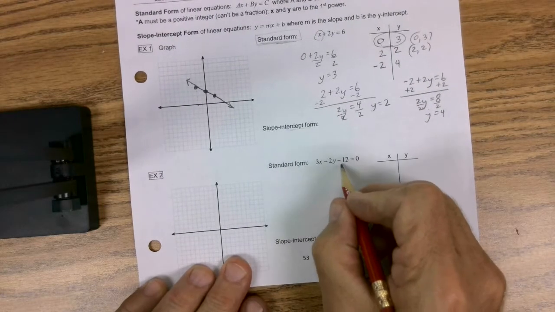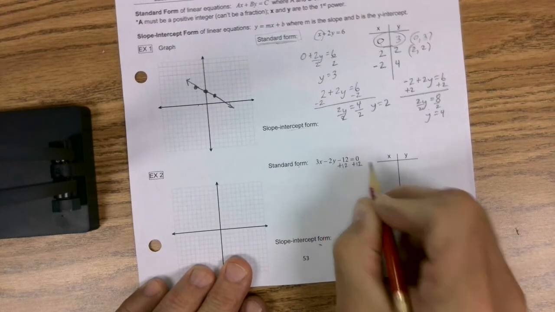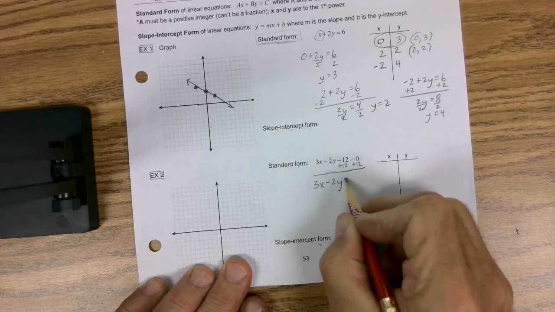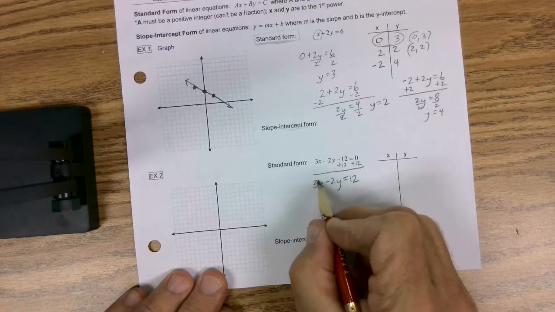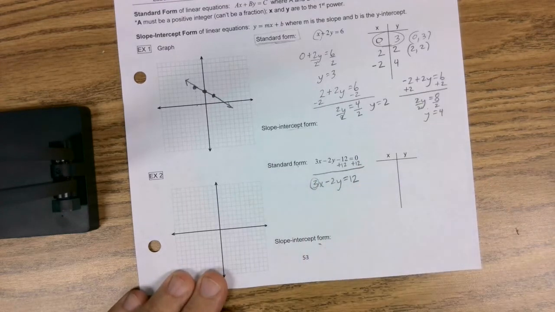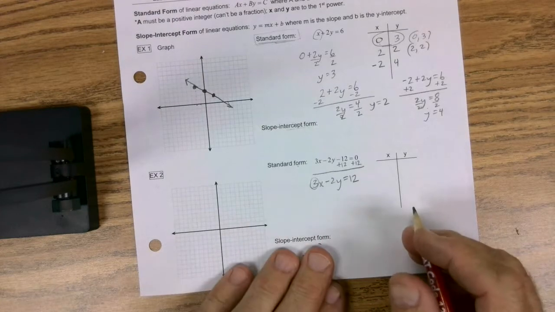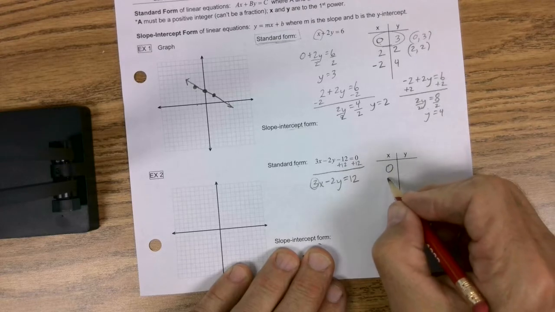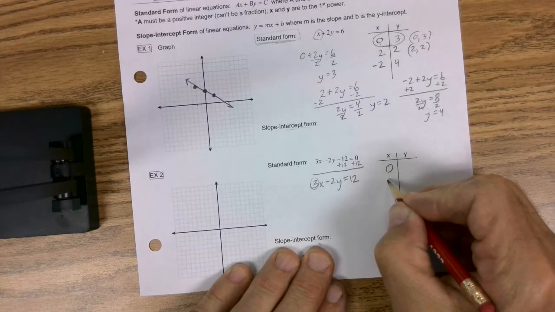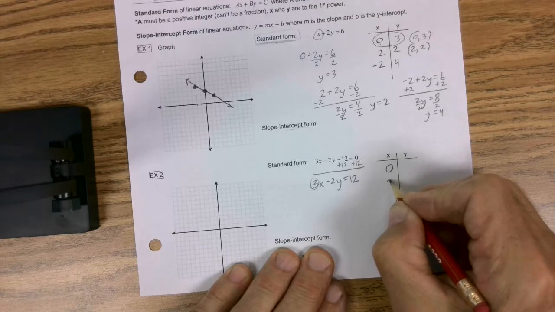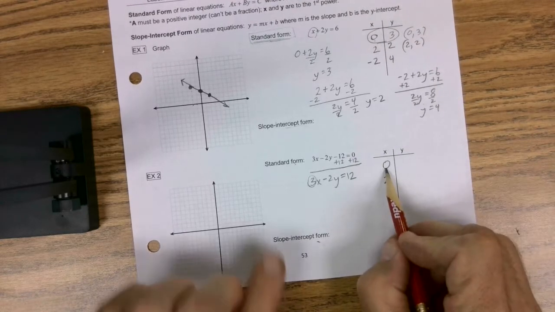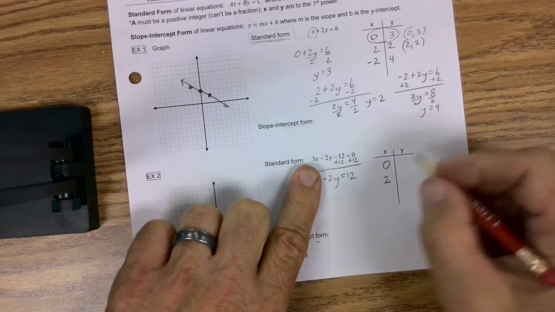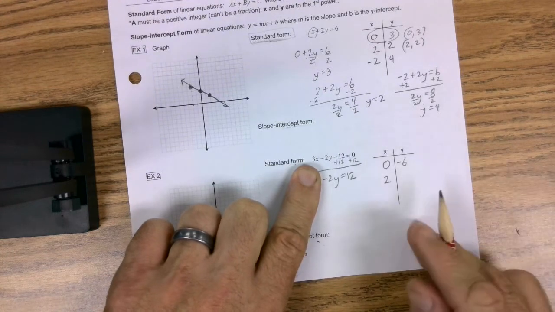So standard form, what they want you to do, and you don't have to, but just to review standard form, remember this has to be a positive integer, and integer just means a whole number. We'll talk more about that later. So I'm going to pick a 0 for x, and I'm going to go ahead and pick a, well, I don't know, how about a 2? So if I plug the 0 in, I'm going to take a shortcut. I'm going to look at it like that. Divide both sides by negative 2. I'd get y is negative 6, just doing a little math in my head.